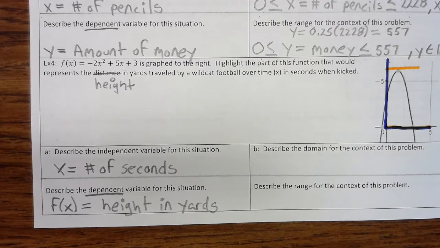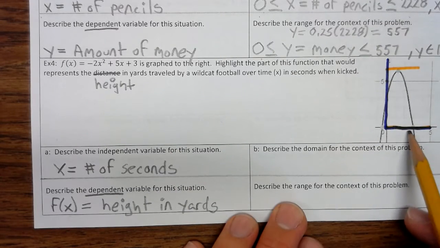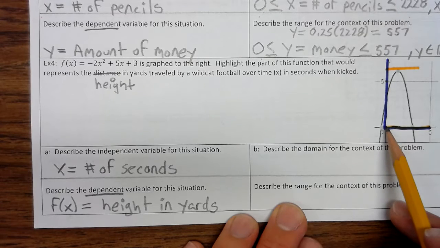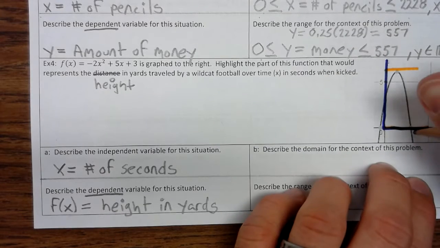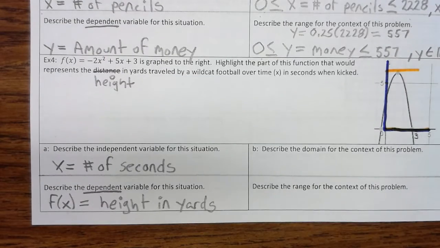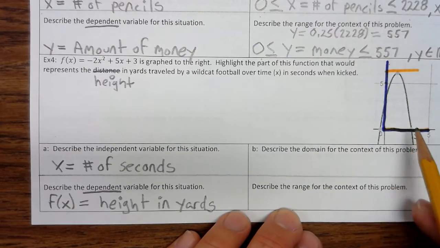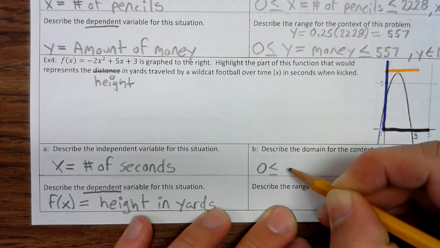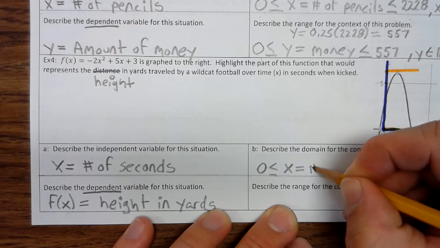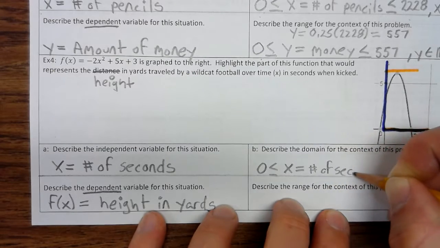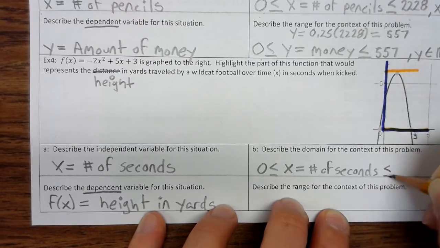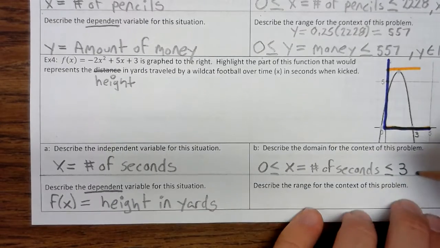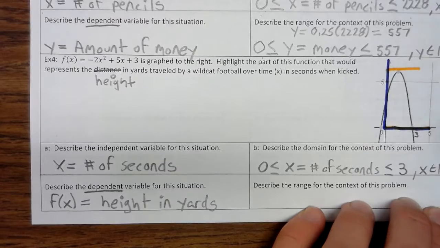All right, describe the domain. So the domain, again, is from left to right, or you can look at it using the function, but I think just looking at the graph, you can look at it here. So the ball is in the air from between 0, this is hard to see, but I'm going to give you the number. The tick marks are hard to see, but that's actually at 3. So the ball is in the air between 0 and 3 seconds. So your domain is 0 less than or equal to x, where x is number of seconds, less than or equal to 3, where x is an element of all real numbers.